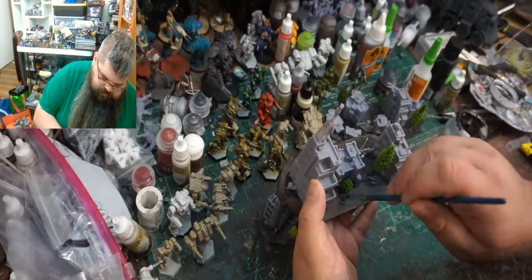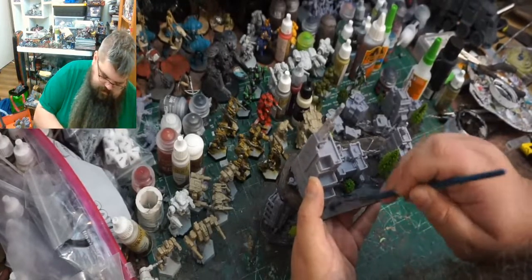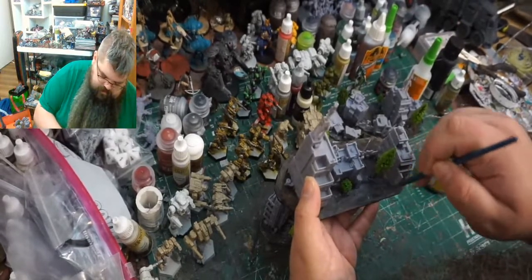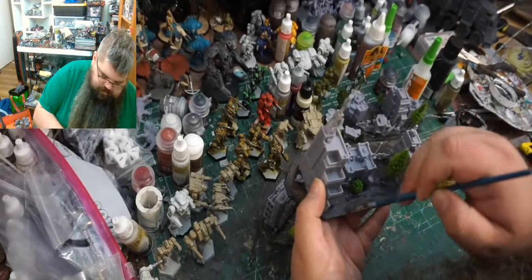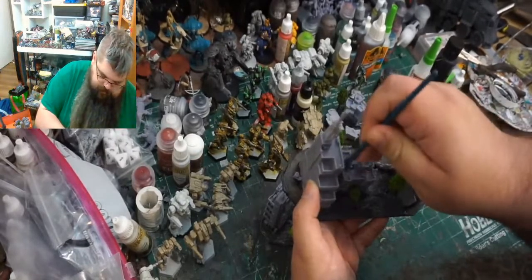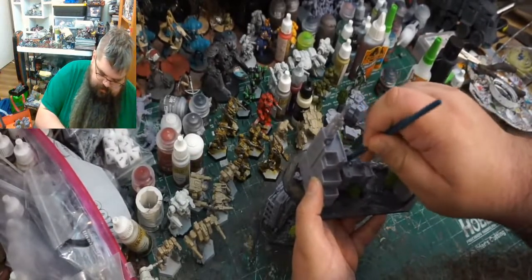First time using flocking. And basically, after I get everything painted, I'm just going to hit them with PVA glue, like watered down PVA, and then I'm going to start sticking the flocking onto the trees.